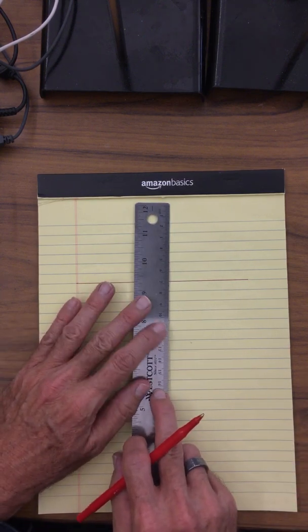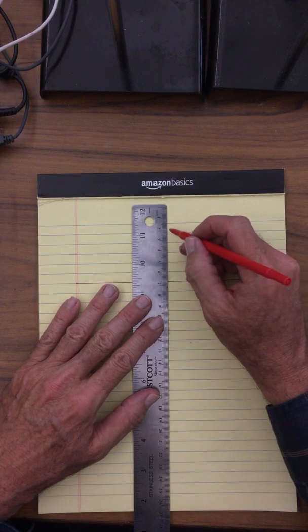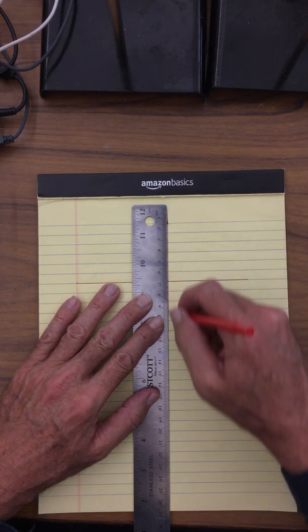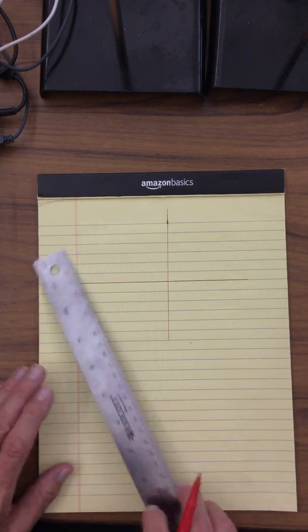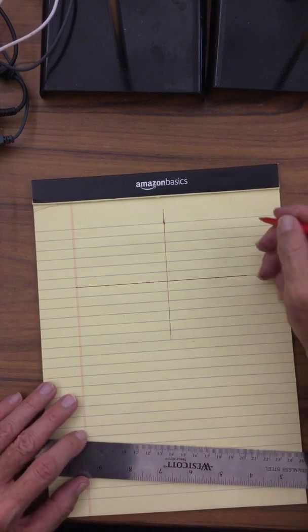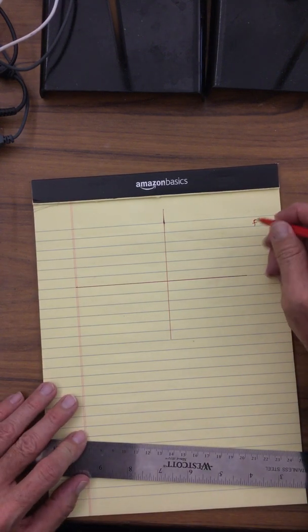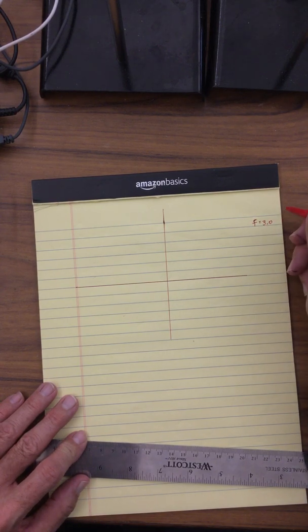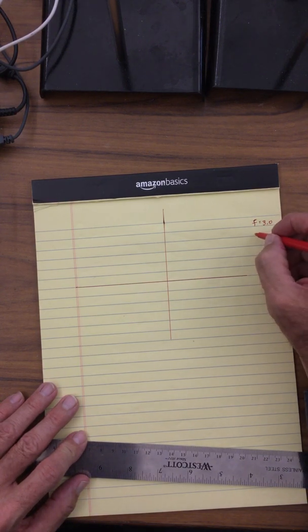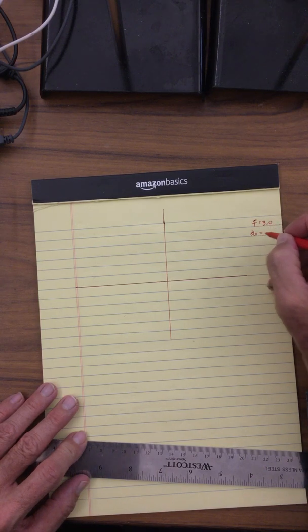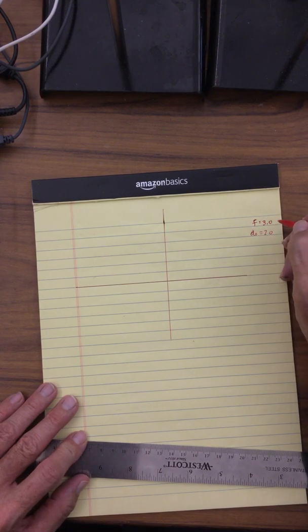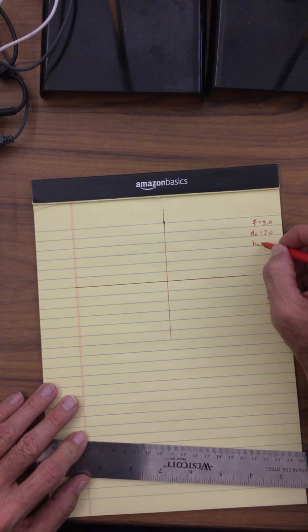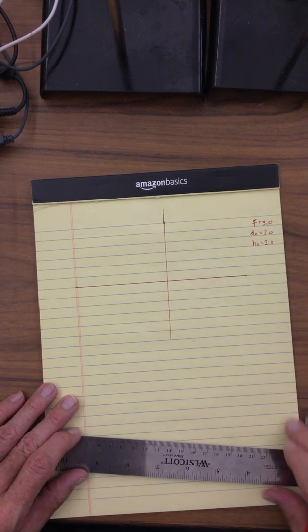And I'm going to be drawing my lens like this, kind of large too. And the focal length is going to be at 3.0 centimeters. The distance of the object is going to now be at 2.0 centimeters, and the height of the object is still 2.0 centimeters.